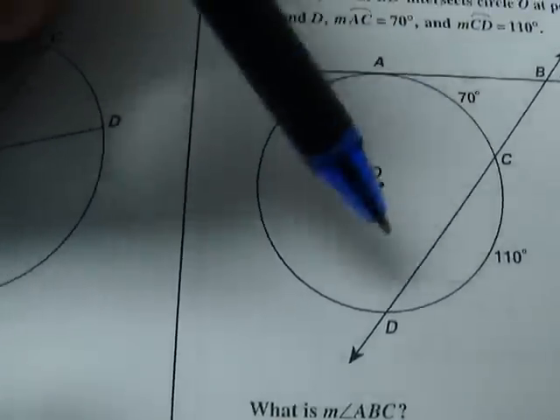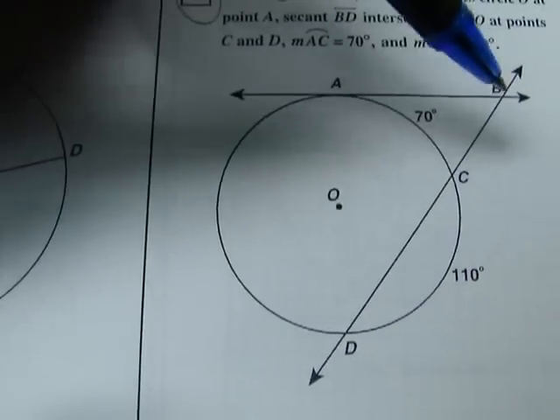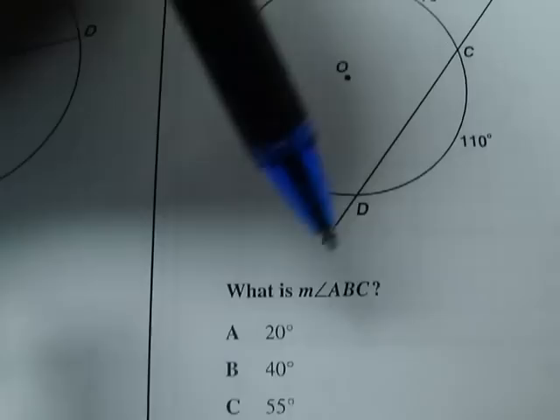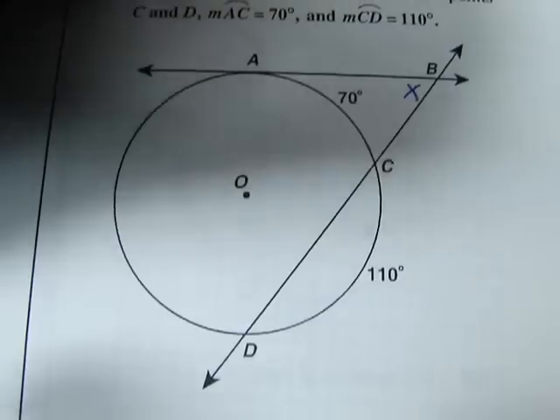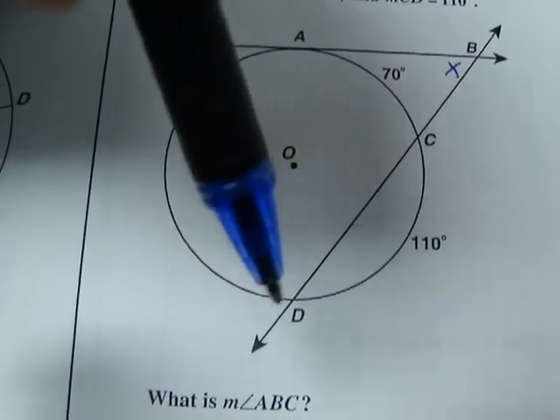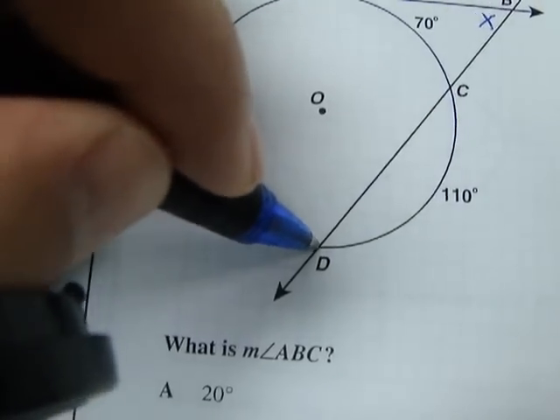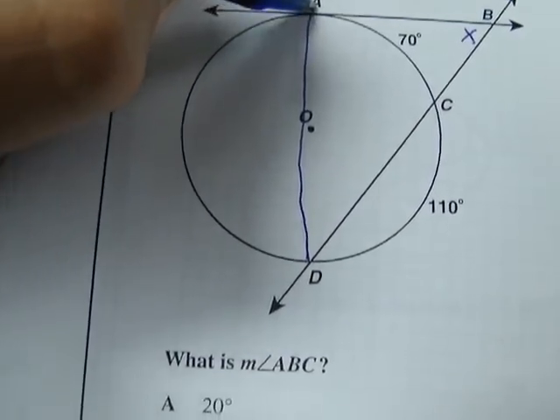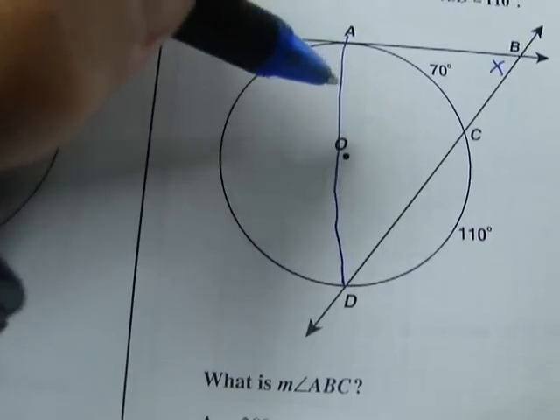Let's see, if only we knew the measure of this arc, then we could do arc minus arc divided by 2 equals the angle, right? Because we're trying to find the measure of angle ABC. We're trying to figure out this. So the question is, do we know this arc? Well, you can think, gosh, if that was a diameter, it would be a 180 degree angle.